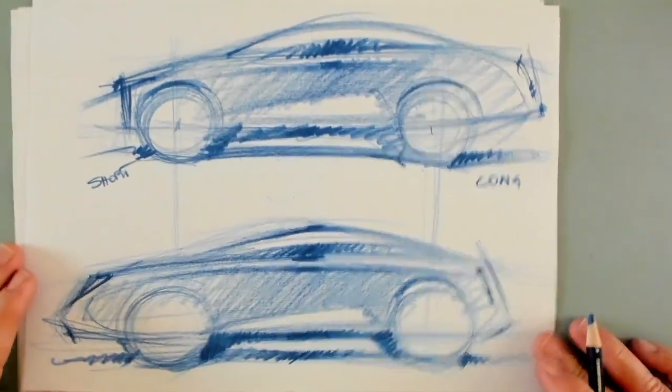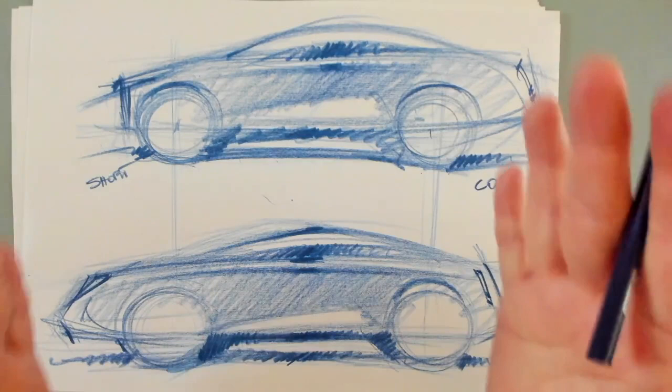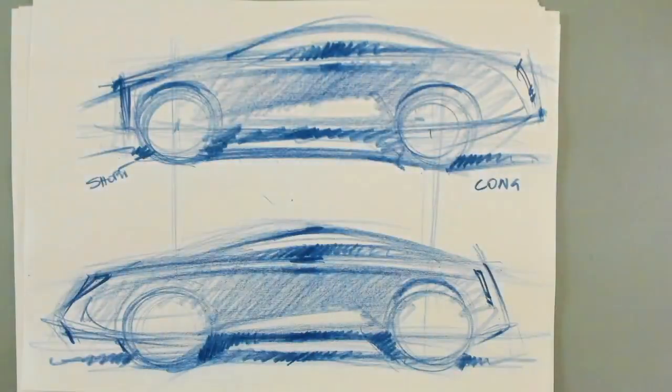Okay, so now you can see the difference of the weight shift, how this can change in a dramatic way the perception of the proportion of that car.